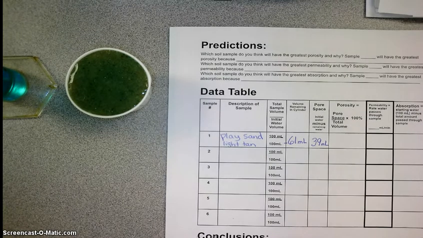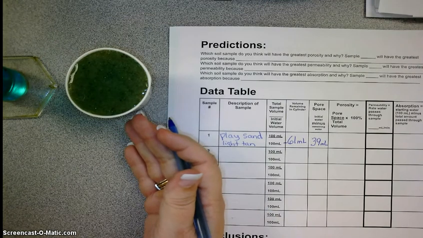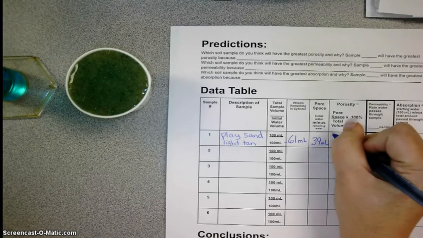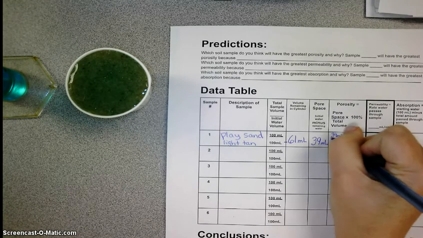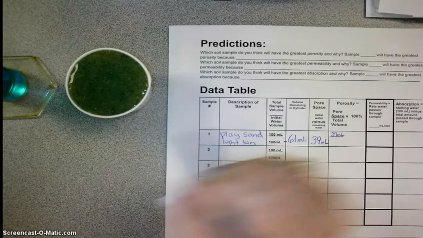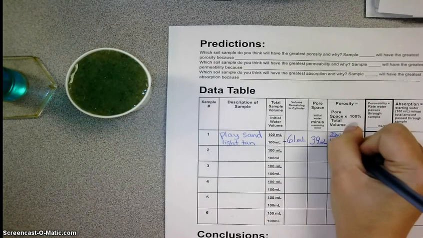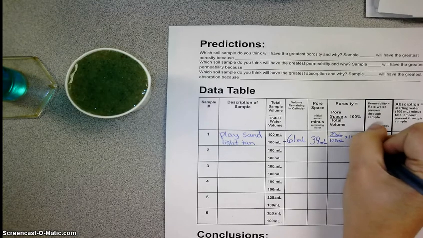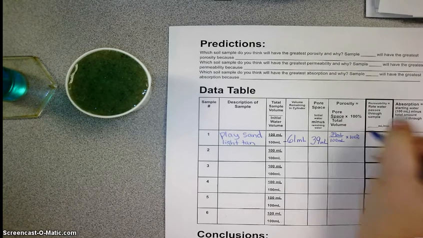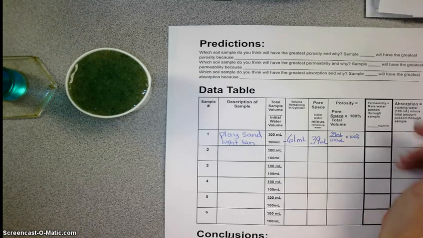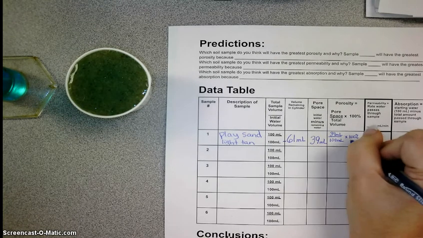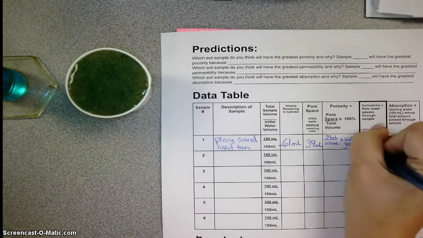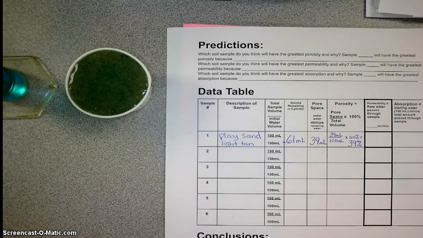Now, I could have used another size container. I could have used a 500 milliliter container. If that was the case, then I would take, this is called my pore space, so that's 39 milliliters. And I'm going to divide by the total volume of my sand, or the sample that I started with, which was 100 milliliters. And then I'm going to multiply times 100% to get the percent, rather. So 0.39 times 100, that's going to give me 39%. That's my porosity. Okay, that's the porosity.